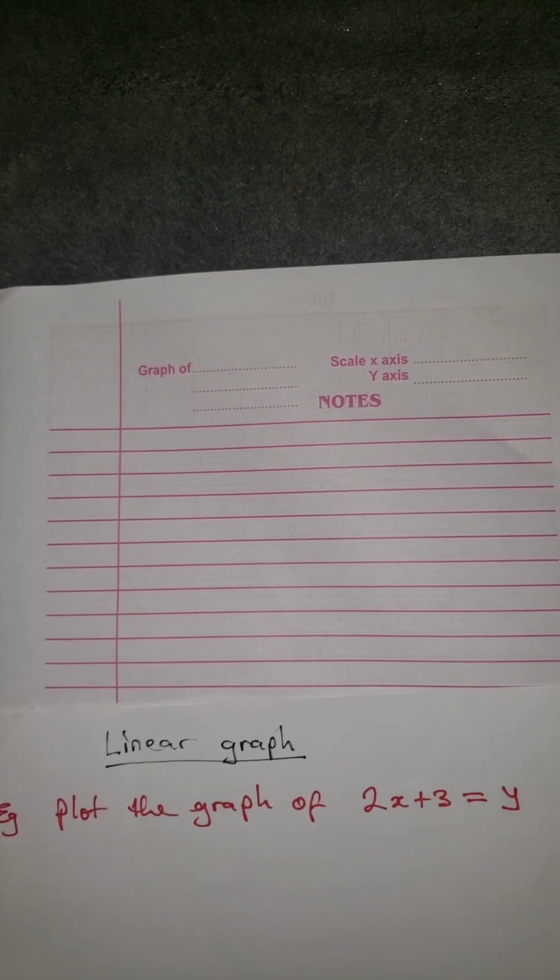Let's take an example. Let's assume that we are asked to plot the graph of 2x plus 3 equals y. So we are asked to plot this graph.